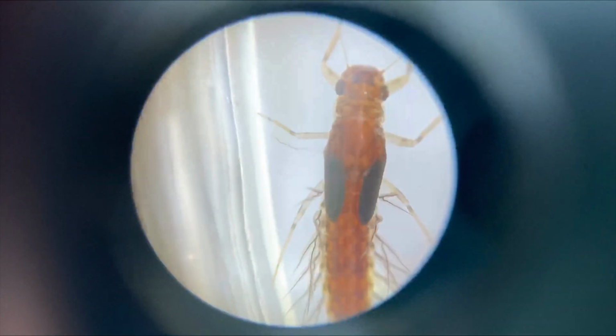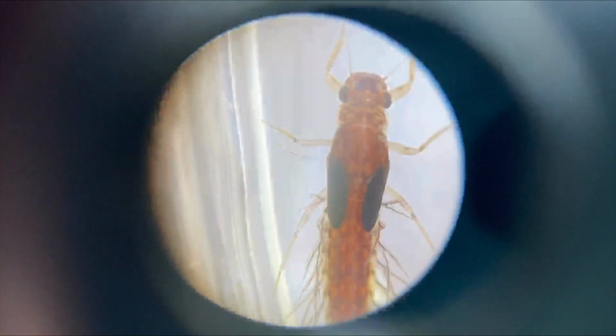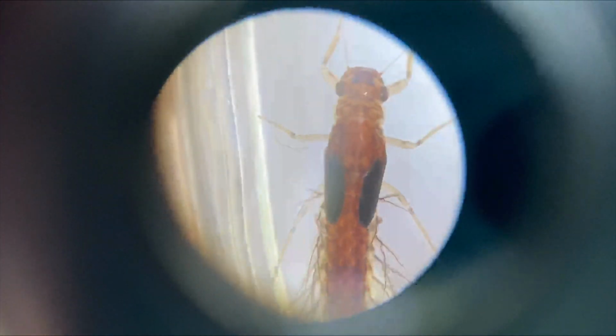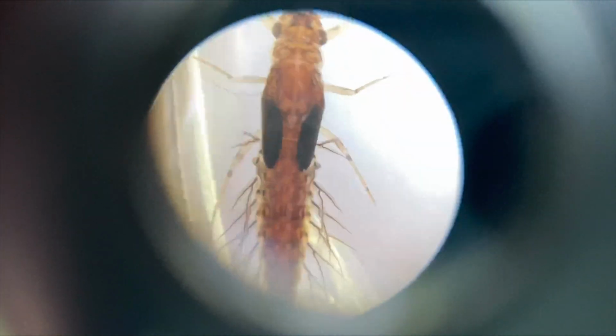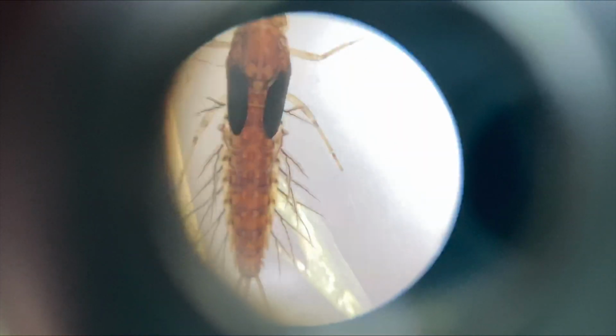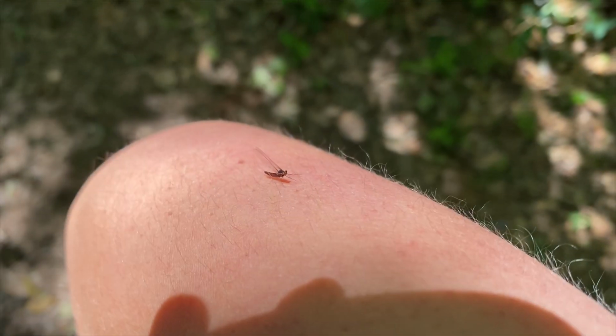All right, here is the second kind of mayfly we were looking at. And this one is actually developing wings. Those are the black things on its back. These are also nymphs. So these are baby mayflies. And what's really cool is you can actually see its gills, and you can see the outline of them. It looks pretty cool.